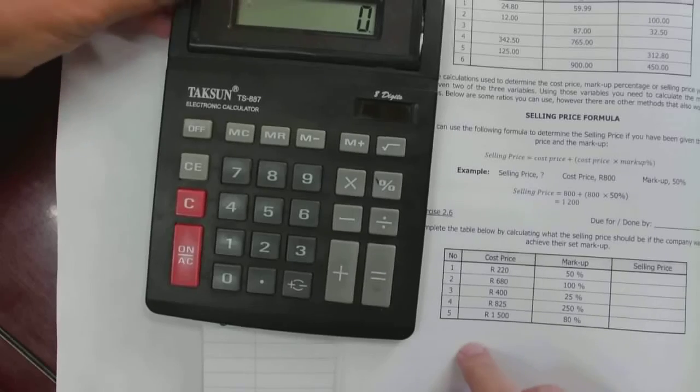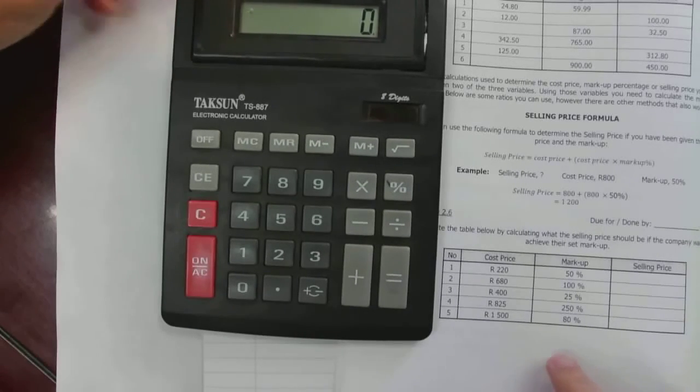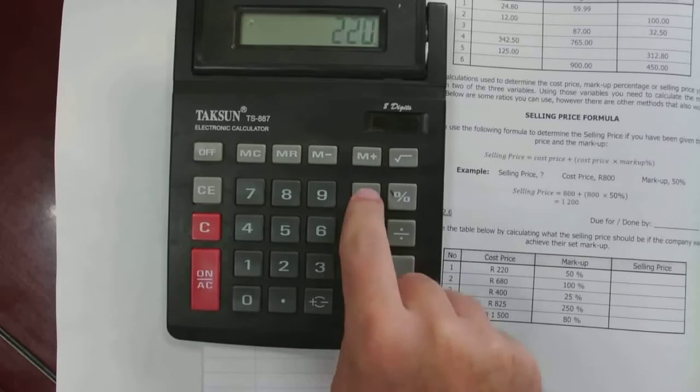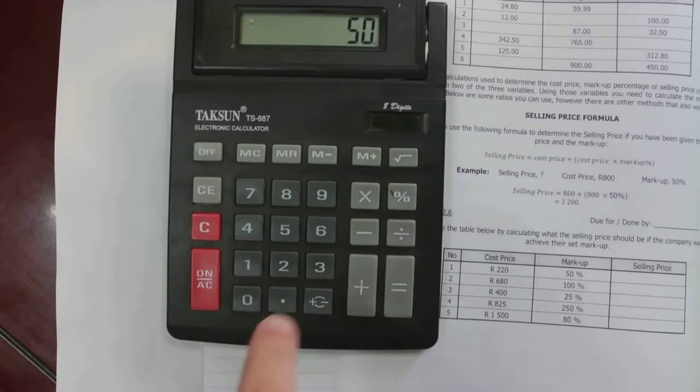So for this exercise, that's exercise 2.6, if I have a look at my cost price and markup percentage, when I want to work out my selling price, if I say cost price is 220 Rand, my markup is 50%. Now, if I say multiplied by 50%, that is going to give me 110 Rand. That is what my markup value is. It is not my selling price. I still then need to add my cost price to that markup of 110 Rand.